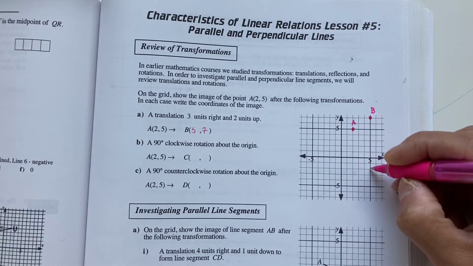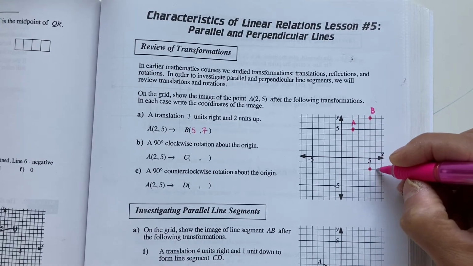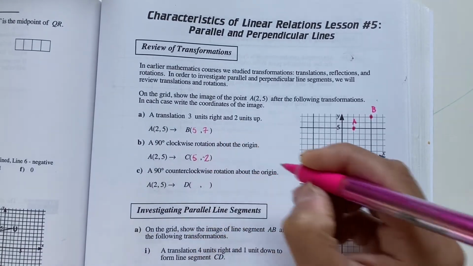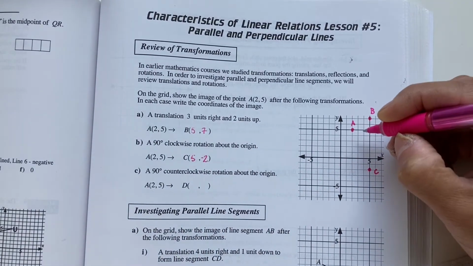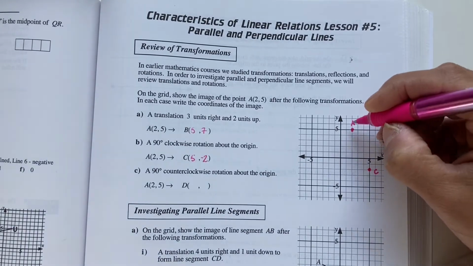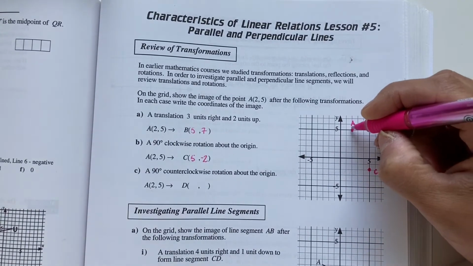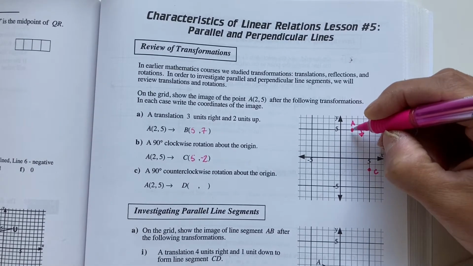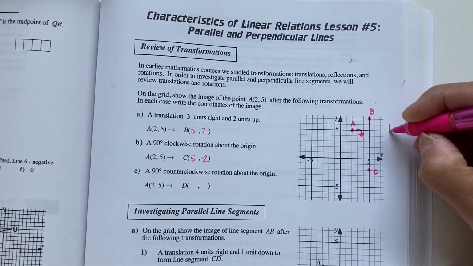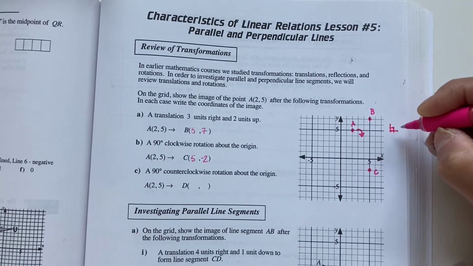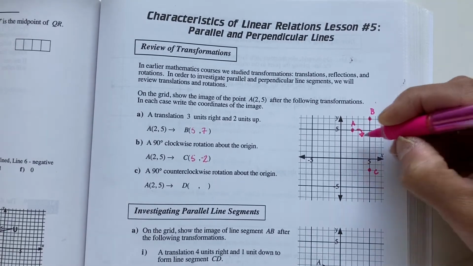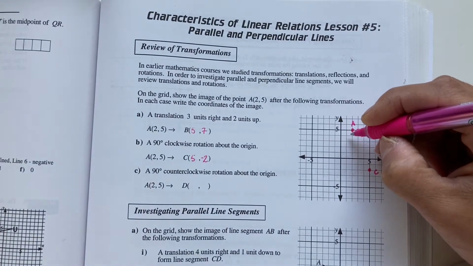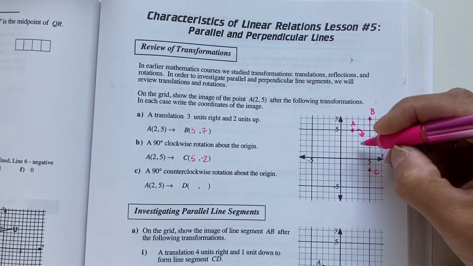So 5 and negative 2 right here, and this would be at C. And what that means, a 90 degrees clockwise rotation, is I'm moving clockwise, in this direction. And if I'm going 90 degrees like this, in this direction, then that means my x and my y values are going to be flipped around.